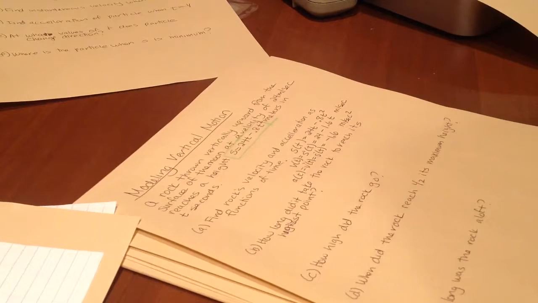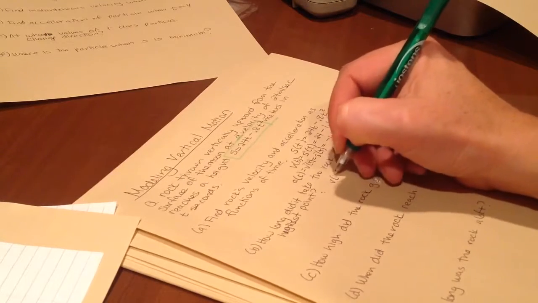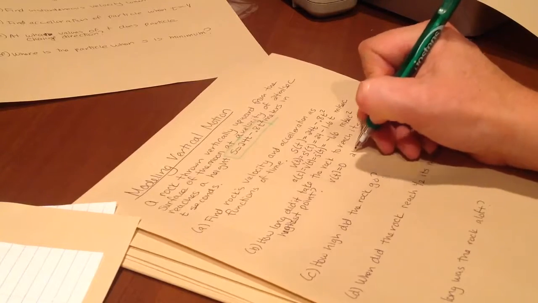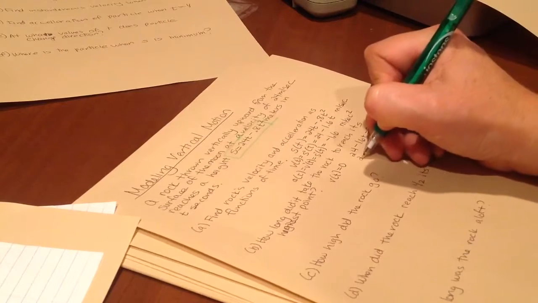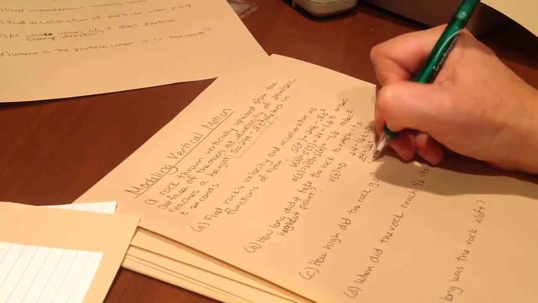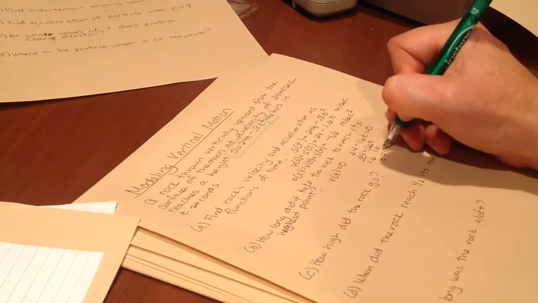Okay, so the next question is, how long does it take the rock to reach its highest point? The highest point is going to be when the velocity is 0. So it reaches its highest point when the velocity is equal to 0. That means I'm going to set 24 minus 1.6t equal to 0, so 24 equals 1.6t. Divide both sides by 1.6, and 24 divided by 1.6 gives me 15 seconds.